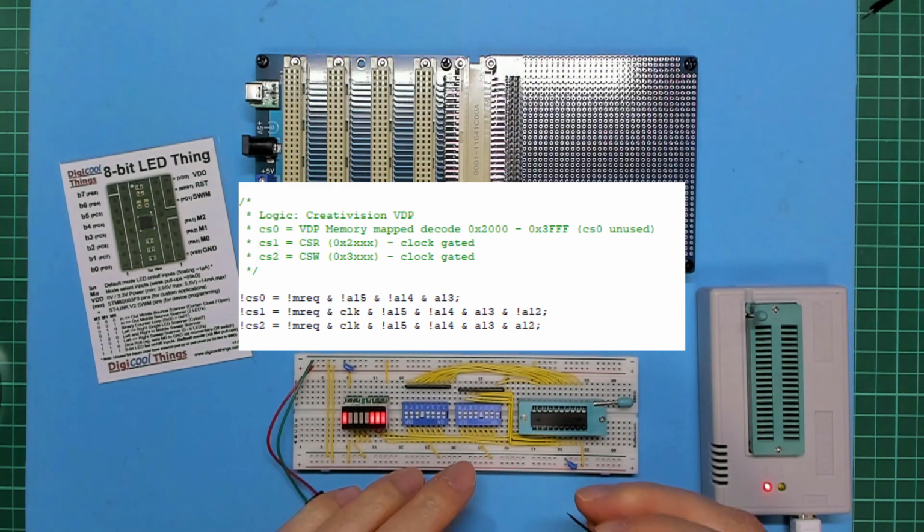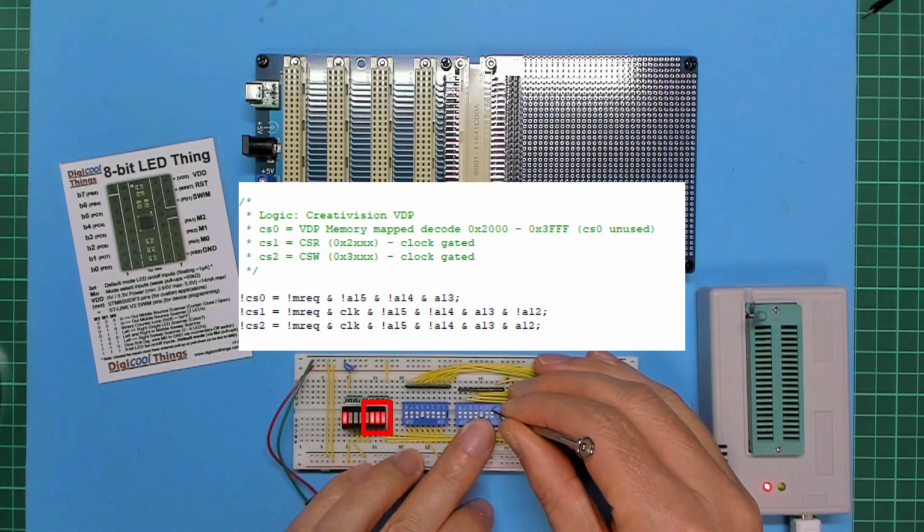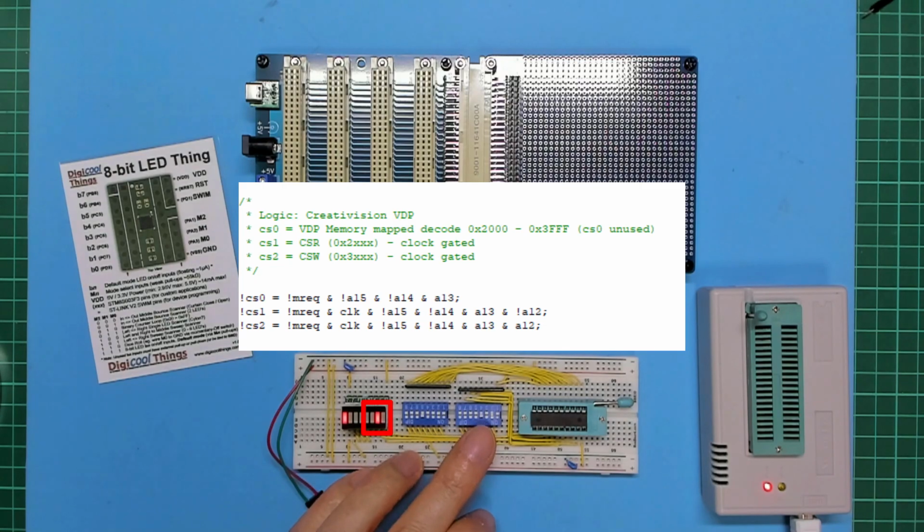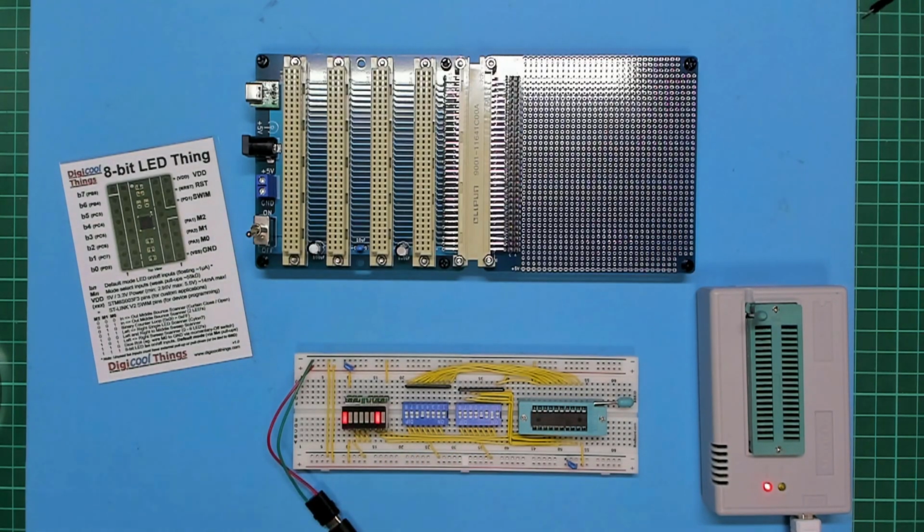Pin 11 input, switch low. And there we have it, success. So I think we are now ready to progress to our first functional MECB card, maybe a VDP.